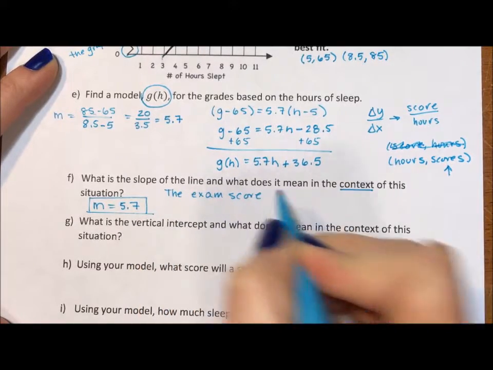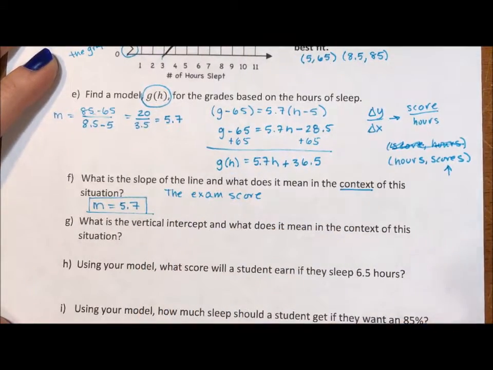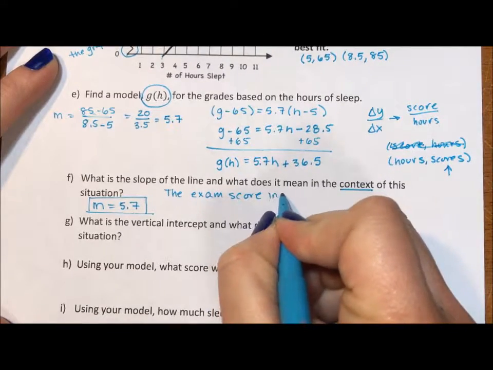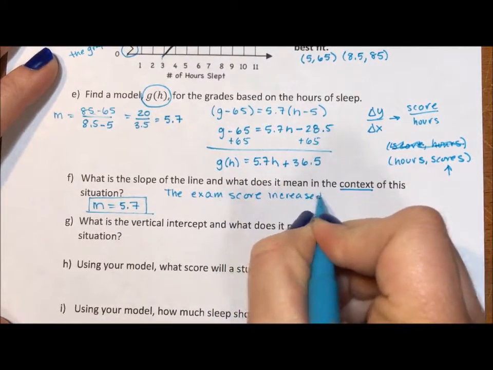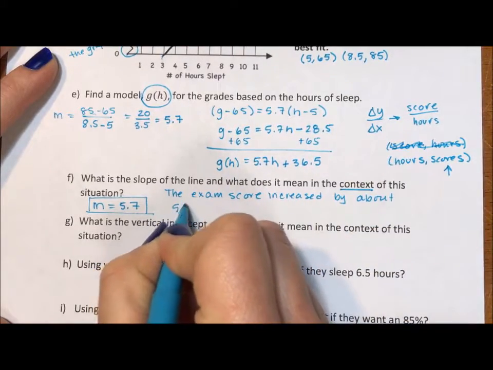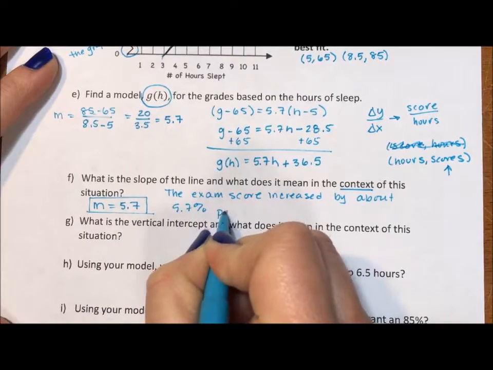now when we're translating it, we don't say negative or positive. This is a positive slope. That doesn't seem as applicable, but if it was a negative slope, we wouldn't say negative, we would say decreases. But in this case, it increased by about 5.7% per hour slept.